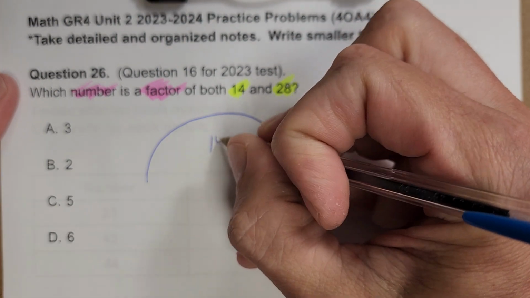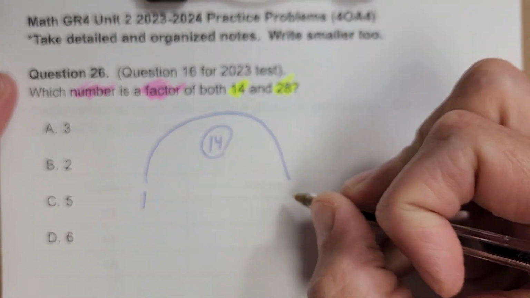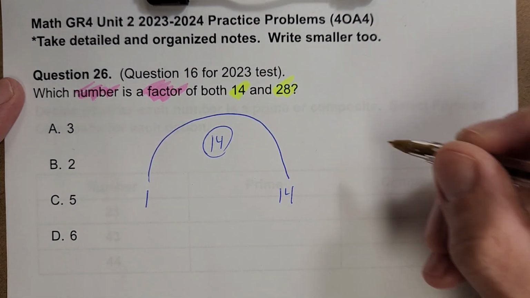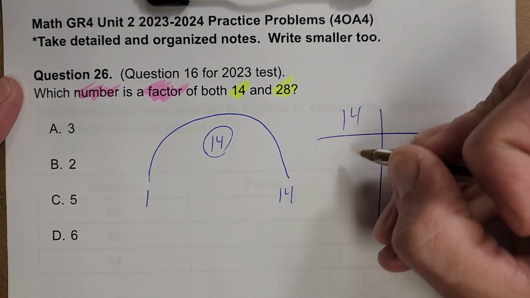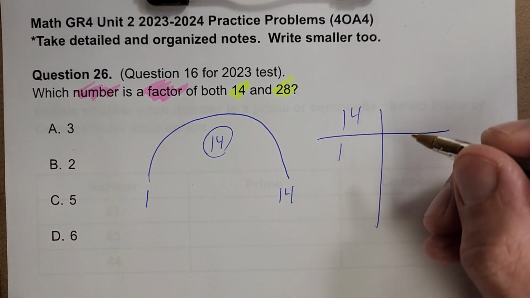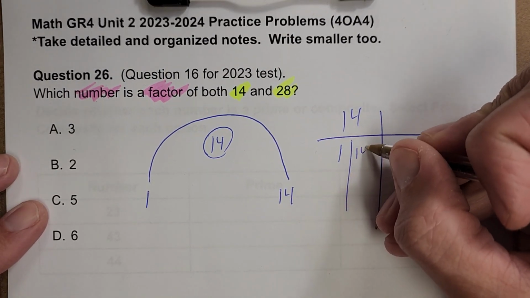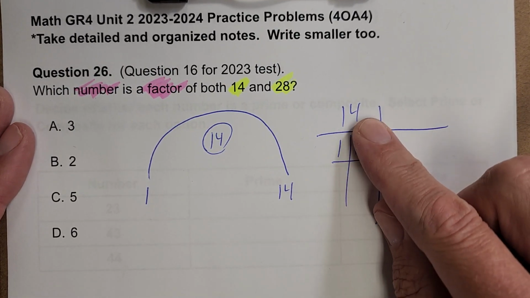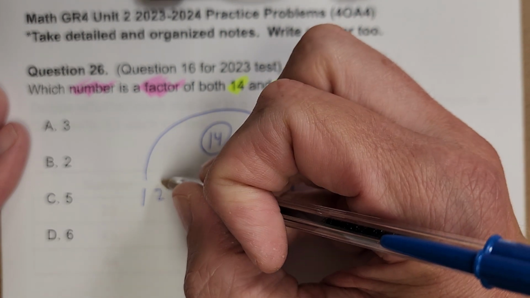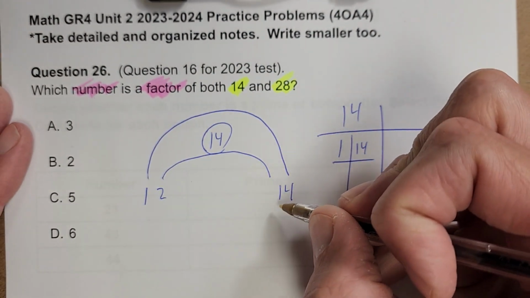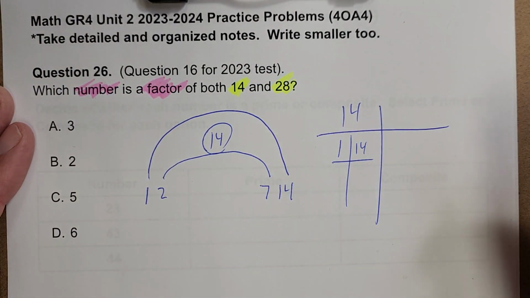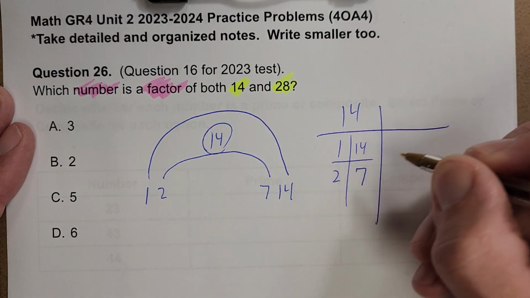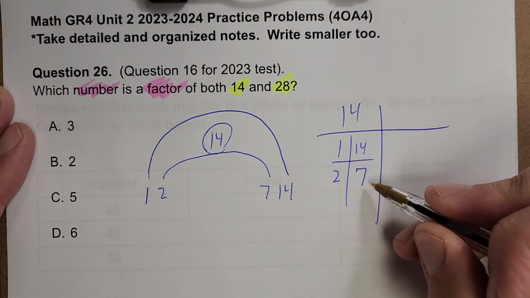And here's the rainbow for 14. So 1 times 14 gets you 14, okay? So if I come over here and I put 14, factors are 1 and 14, okay? So I can take 1 times 14 to get 14. Now I go to 2 and I jump over. 2 times what gets me 14? 2 times 7. So the factors of 14 are 1 and 14, 2 and 7.